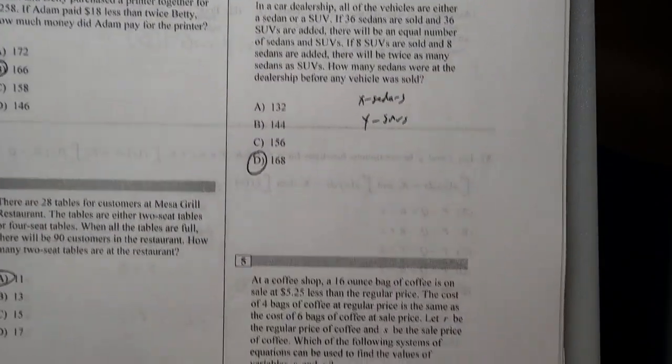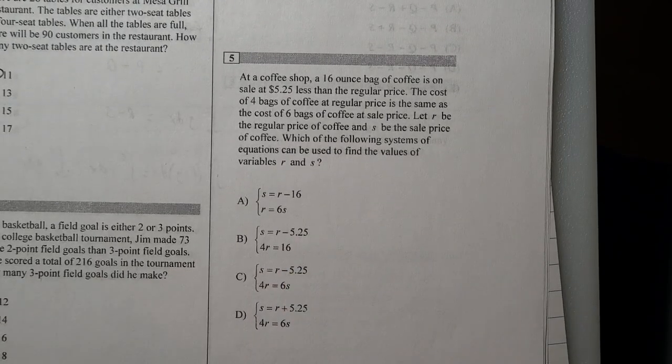All right, and last one, this one's actually the easiest. At a coffee shop, a 16-ounce bag of coffee is on sale at $5.25 less than the regular price. The cost of 4 bags of coffee at regular price is the same as the cost of 6 bags of coffee at sale price. Let R be the regular price of the coffee, and S be the sale price. Which of the following systems of equations can be used to find the values of R and S? So go ahead and try this yourself first.